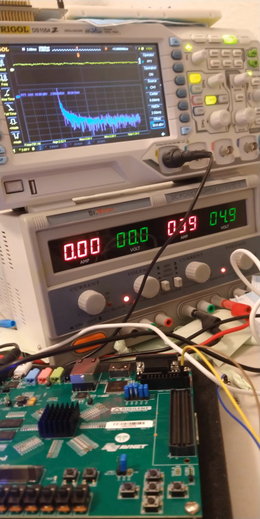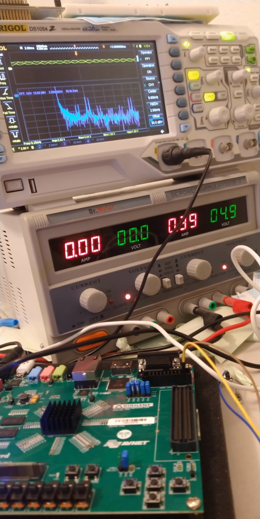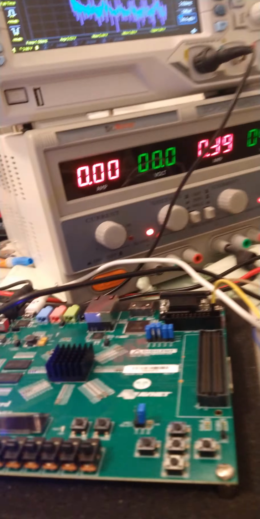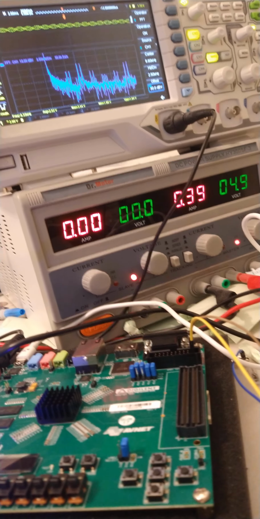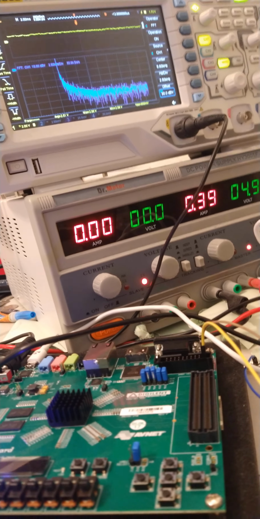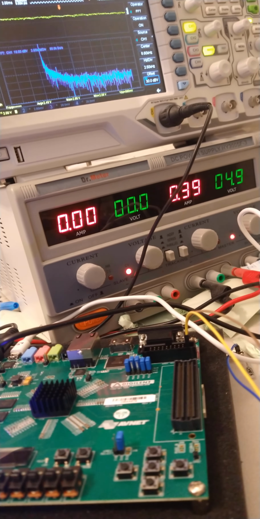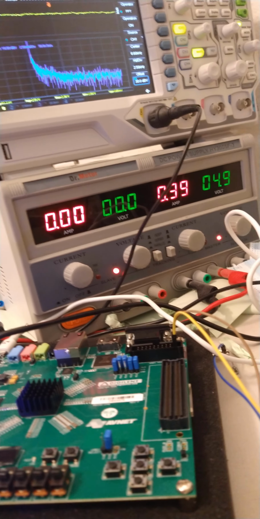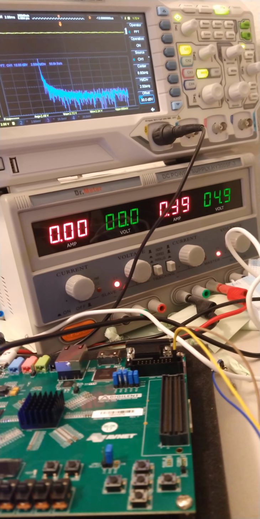Let's turn it off. It's very strong, the tone is very strong, very bad. If we turn the filter on, it's a lot better, though we can still hear the tone. It's just not as loud.